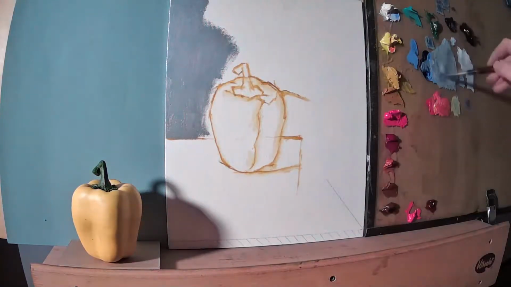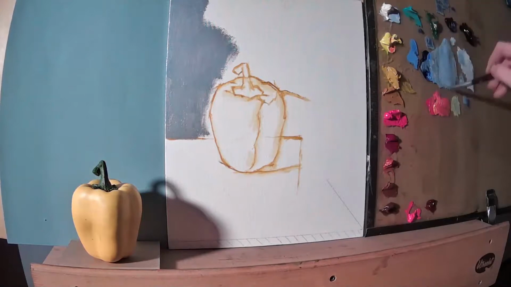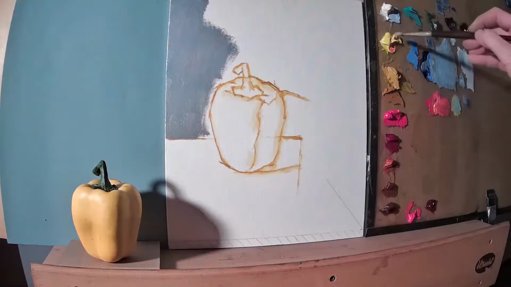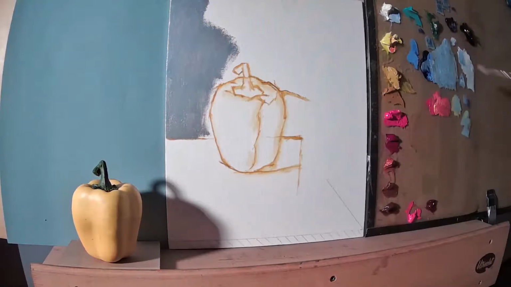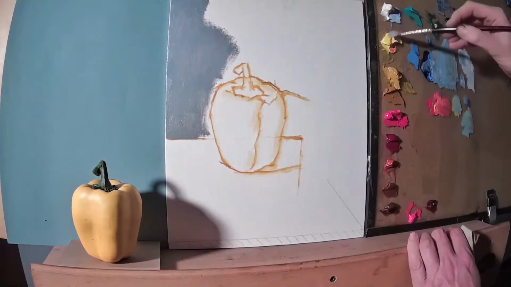Now, if I were working on this painting, if this were just a still life I was painting, I wouldn't be dwelling on this exact matching. So I don't want to mislead people into thinking, again, that mixing colors has to be some kind of exact science.